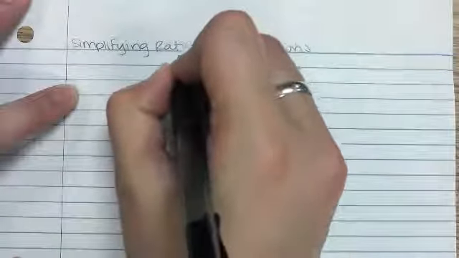To start this video off, we're going to look at simplifying rational expressions. And since you've learned this before, we're going to go through it kind of quickly. If you recall what rational expressions are, a rational expression represents the division of two functions. So these are written as fractions.